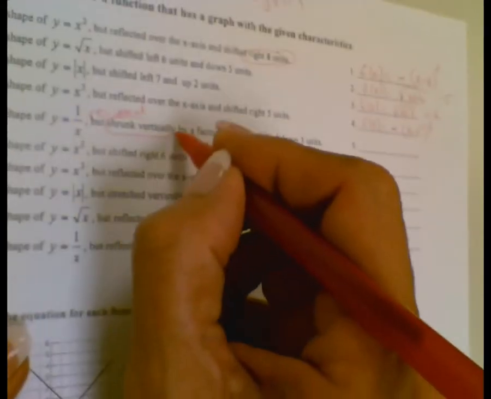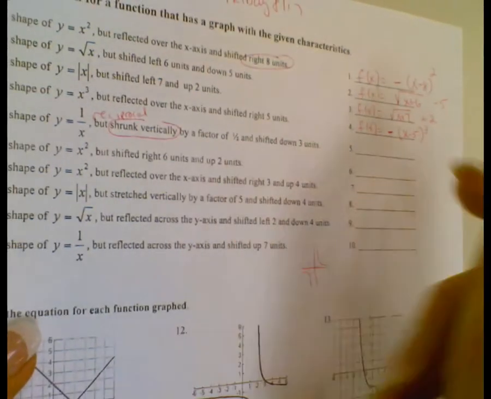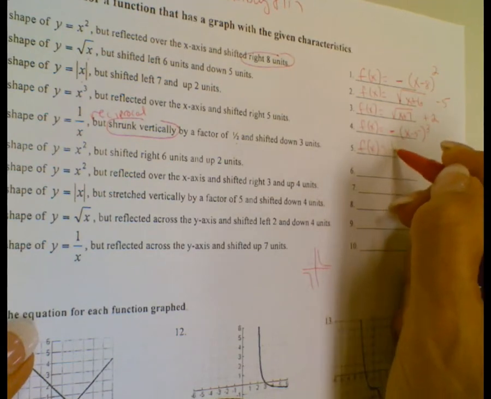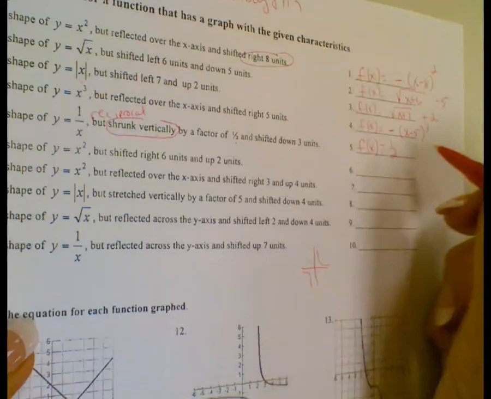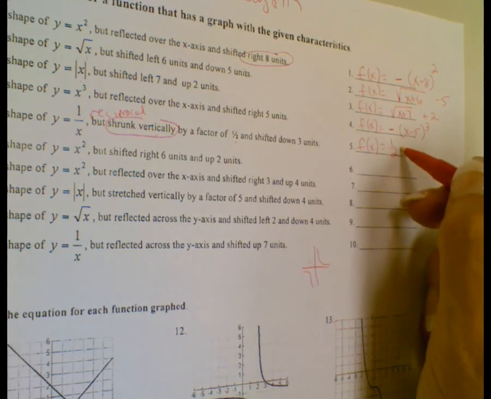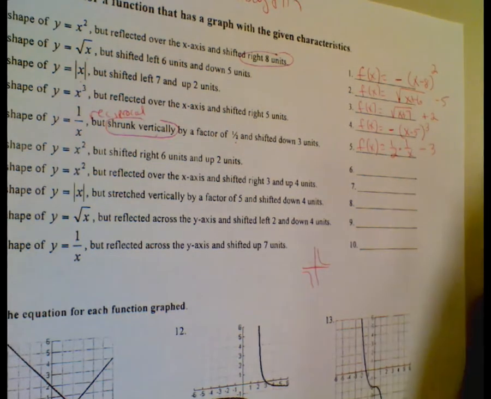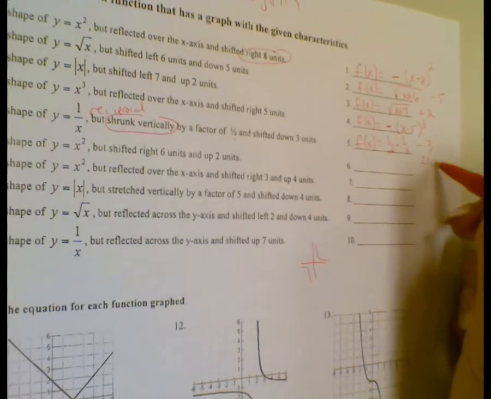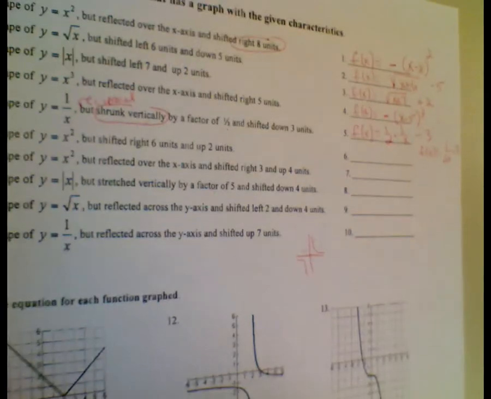Anyway, if it's shrunk vertically, that means the number outside of it is smaller than 1. So that's why it says by a factor of 1/2. So we're going to have f of x, and this 1/2 is going to go on the outside because it says vertically. Vertically is always outside. Shift it down 3, and that's always on the outside too. So we have 1/2 times 1/x, down 3. What's a better way of writing that? f of x equals 1/2x minus 3. Let me think if I like that or not.